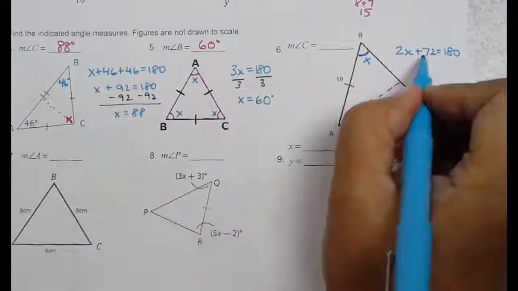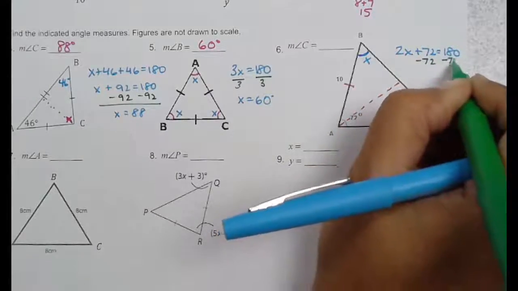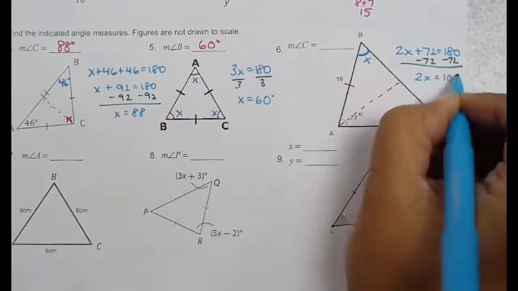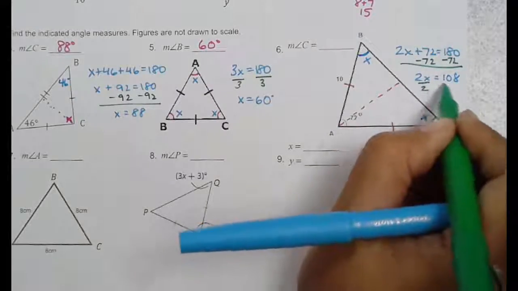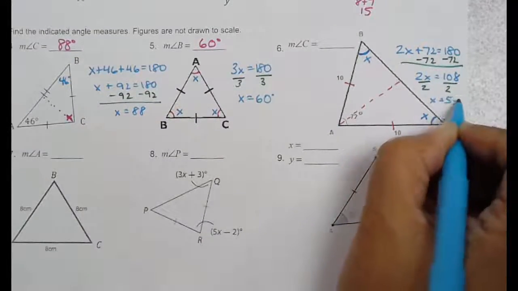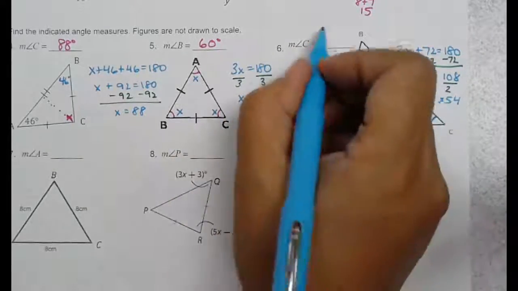All right, let's go ahead and get the x by itself. Your first step, subtract the 72. So we get 2x equals 108. And the last step is to divide by 2 here. And so x is going to equal 54. And that's exactly what I want. Angle C, which is x, and x is 54 degrees.